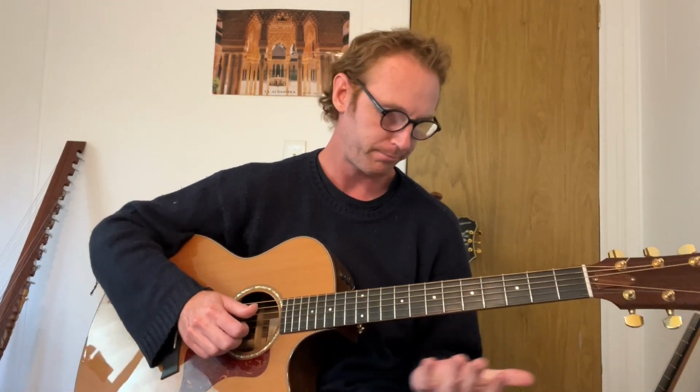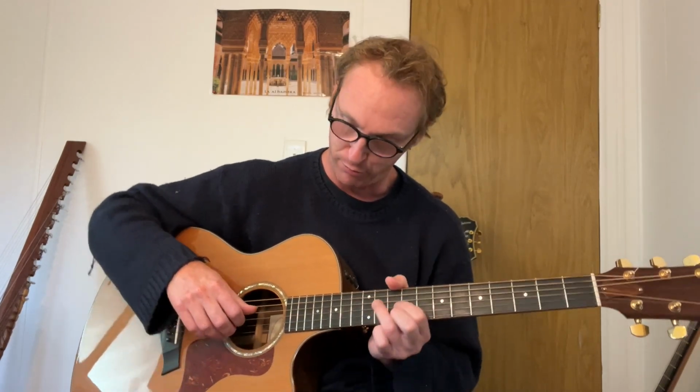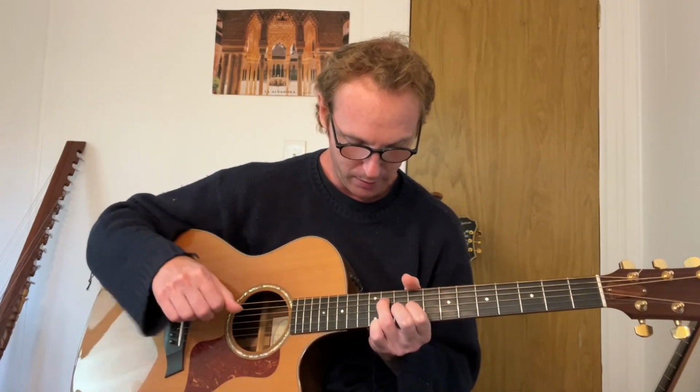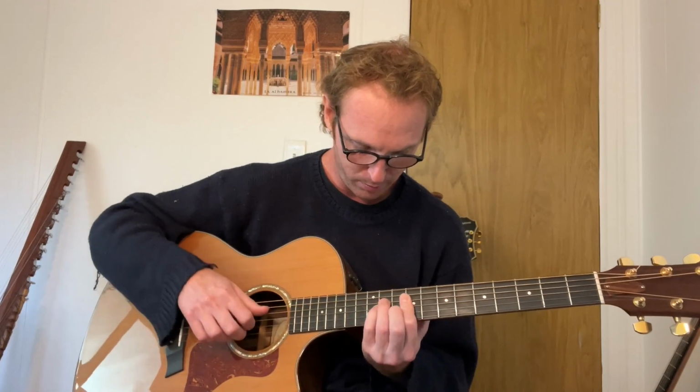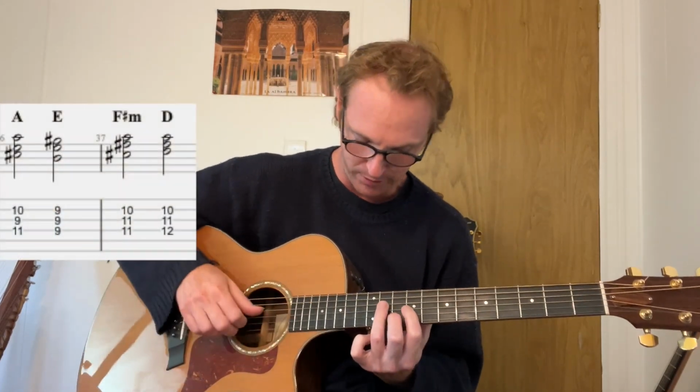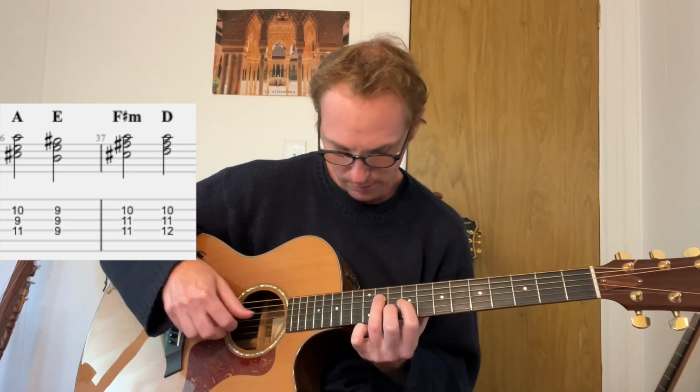All right, last one, Take On Me. A, E, F sharp minor, D. 1, 5, 6, 4. So at this point, I think we're beating the dead horse. But here's doing 1, 5, 6, 4 on the 3-string set with the C shape.